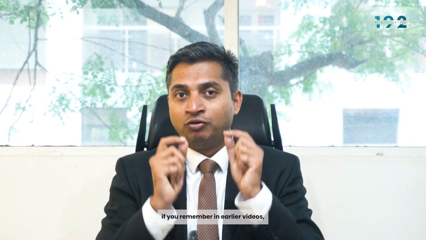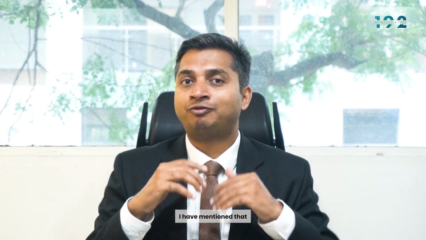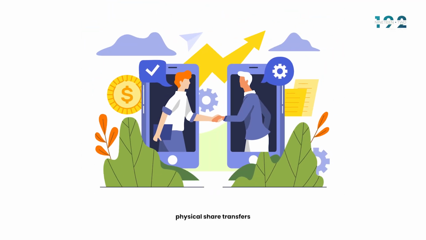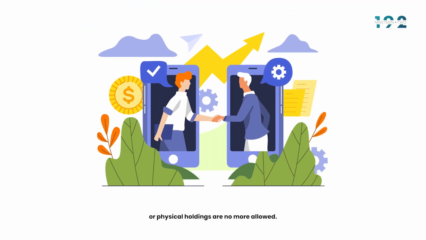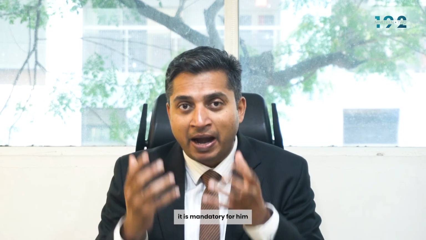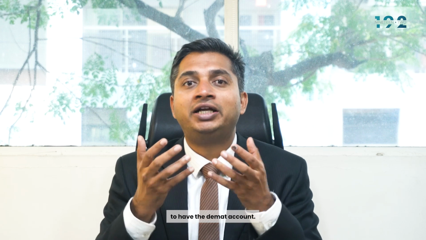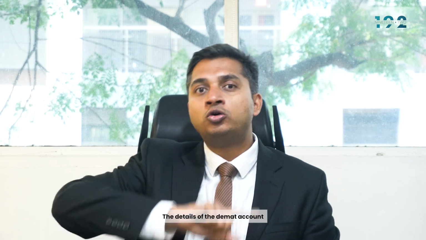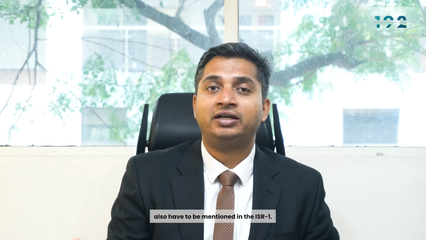Because now, if you remember, in earlier videos I have mentioned that physical share transfers or physical holdings are no more allowed. If the shareholder has to reclaim the shares from IEPFA, it is mandatory for him to have the demat account. The details of the demat account also have to be mentioned in the ISR 1.